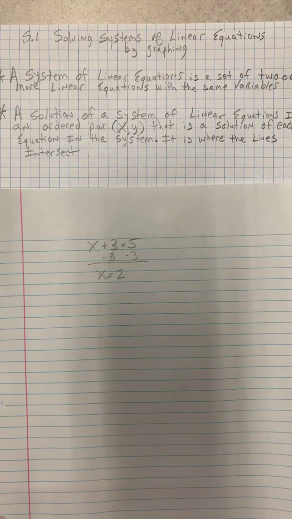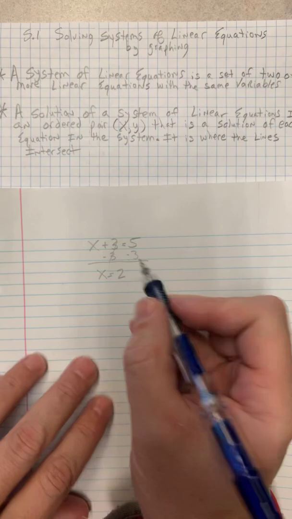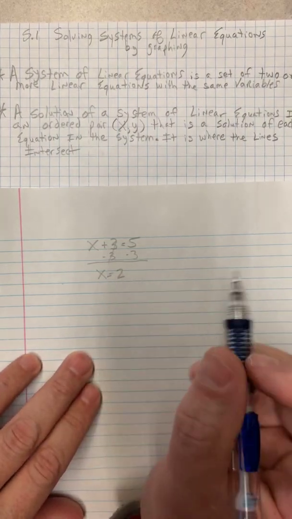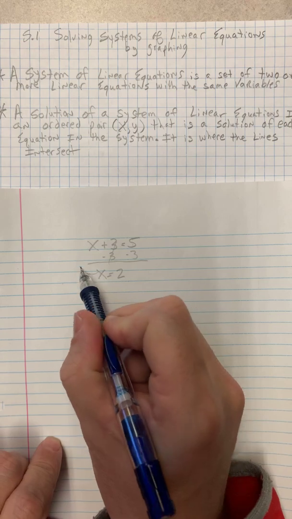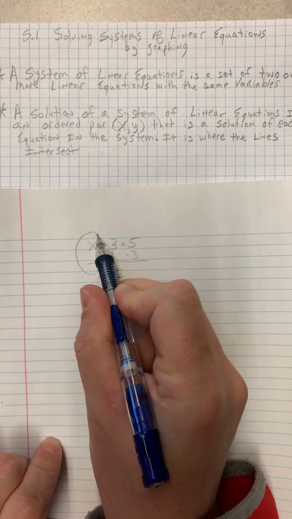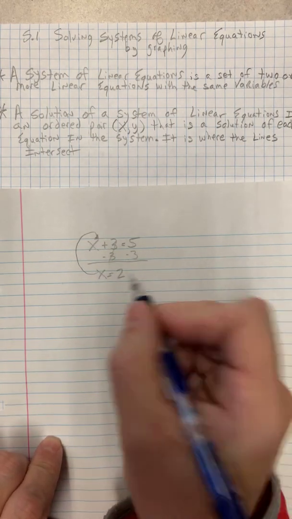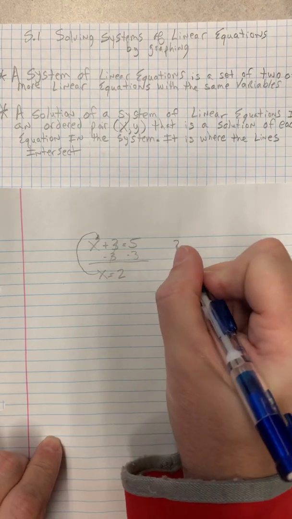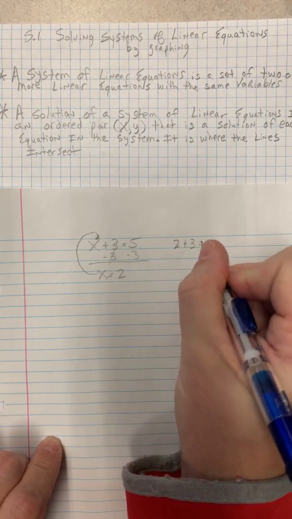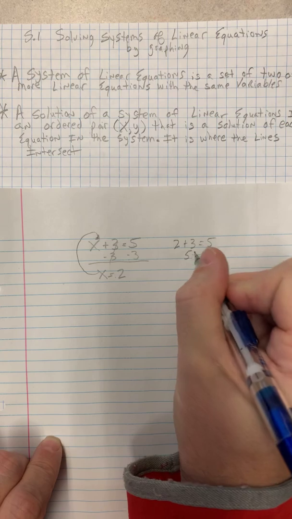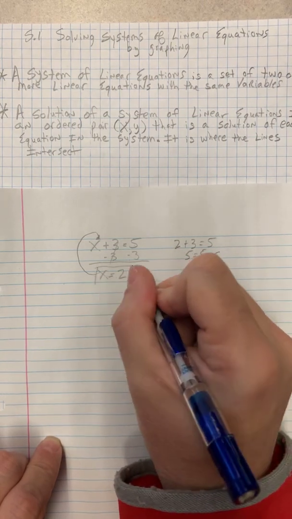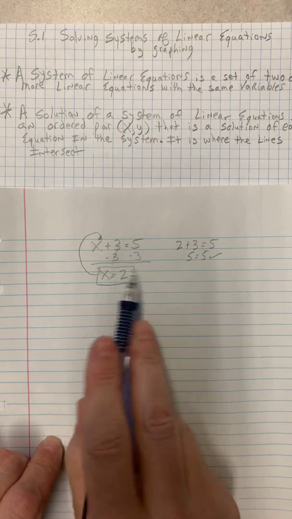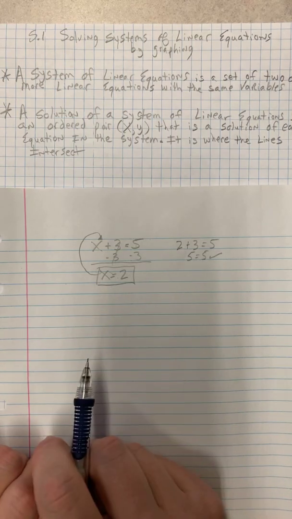You tell me. How would you tell if this is a solution to that equation? Hopefully you would tell me, and I've told you enough, that I can certainly check that in there. I can take that x and plug that back in. 2 plus 3, does that equal 5? Well, 2 plus 3 is 5. 5 certainly equals 5. I checked it. It's a solution. It gives me a true statement when I plug it back in.